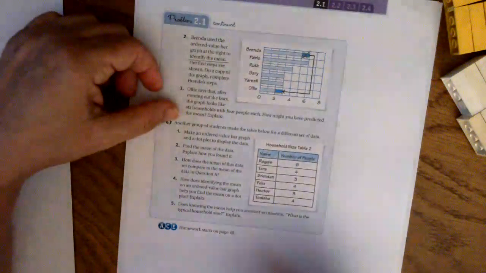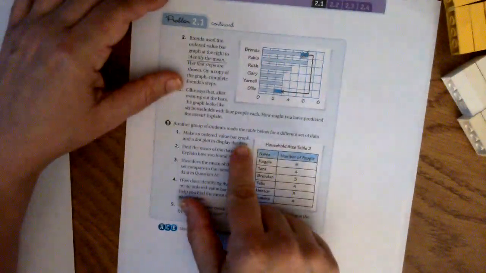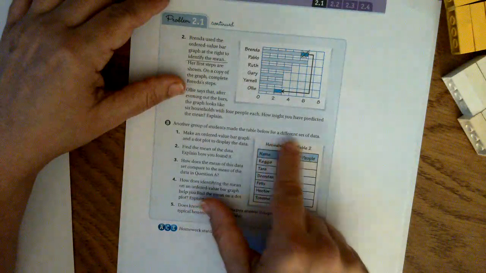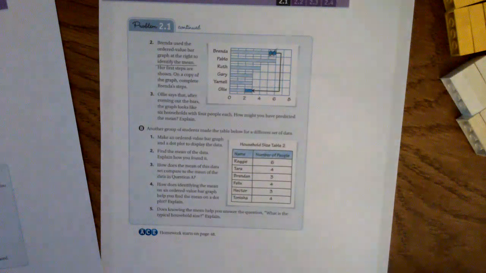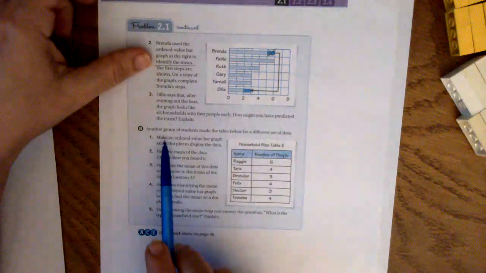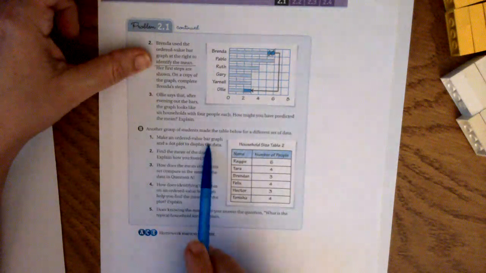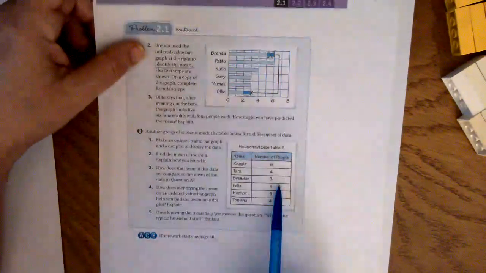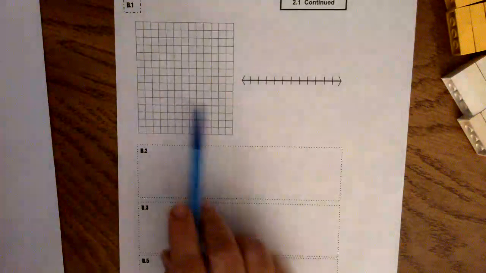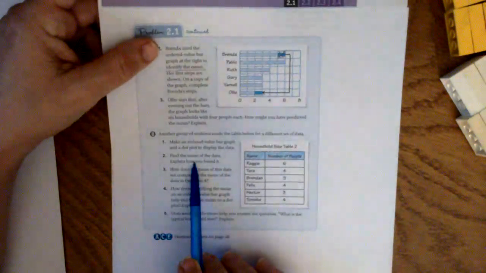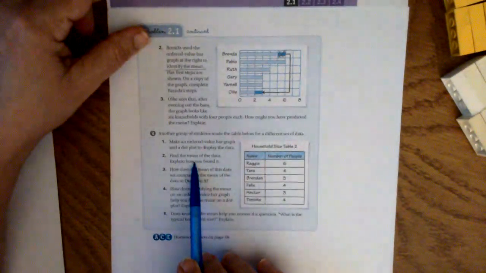Okay, so here it says, another group of students made the table below for different sets of data. So what you're going to do now is work through B. And if you want to pause it here and work with your table mates, that's fine. You're going to make an ordered value bar graph and a dot plot of this data. Okay, and I've given you space for that here. Then you're going to find the mean of the data and explain how you found it. You could choose any method that we just went over today.